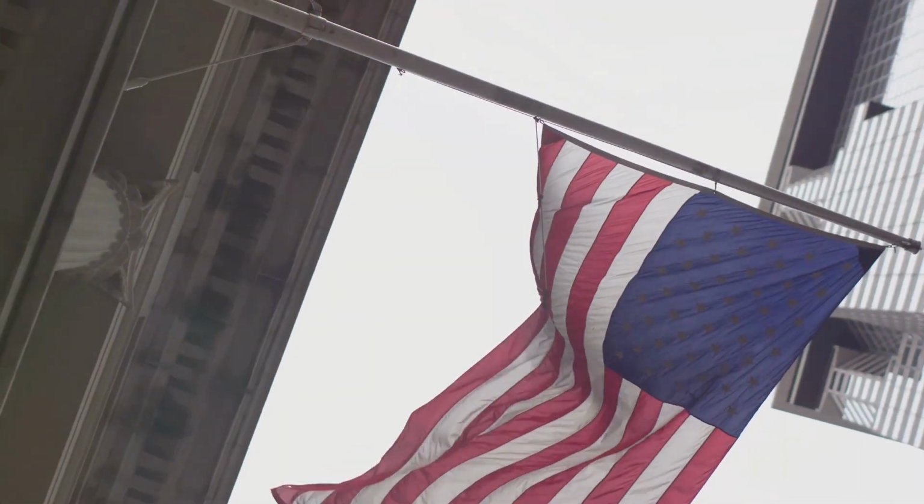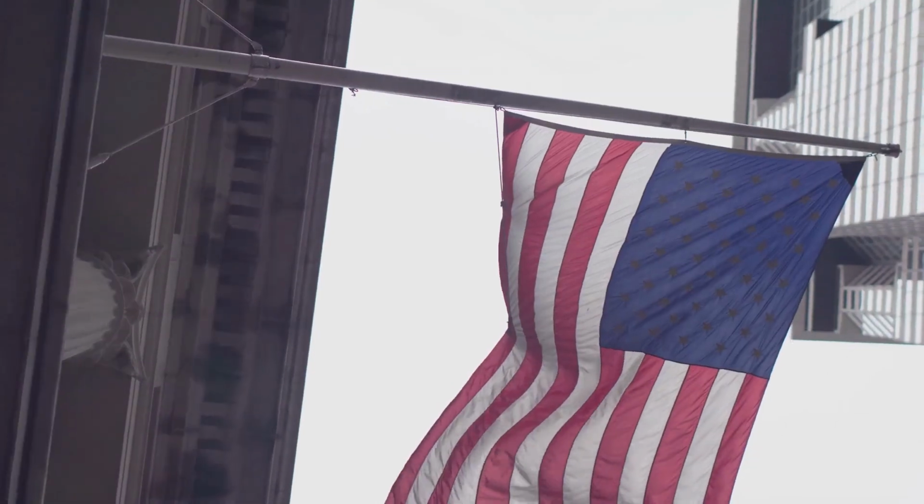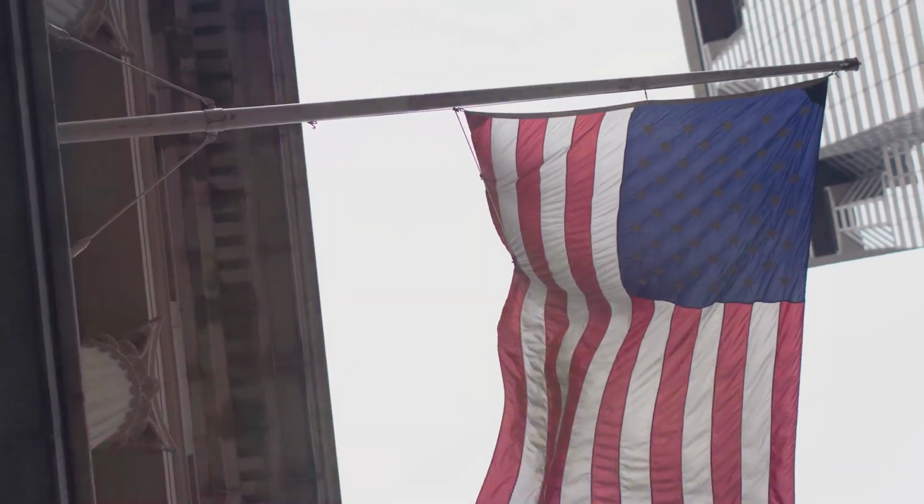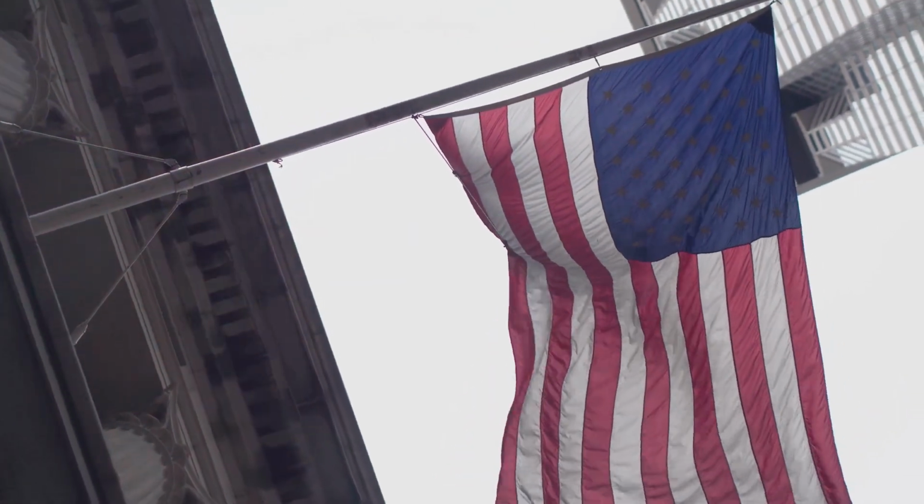From its inception in 1913, to the complexities of the modern era, we uncover the intricate web of factors that could spell the collapse of this American behemoth.